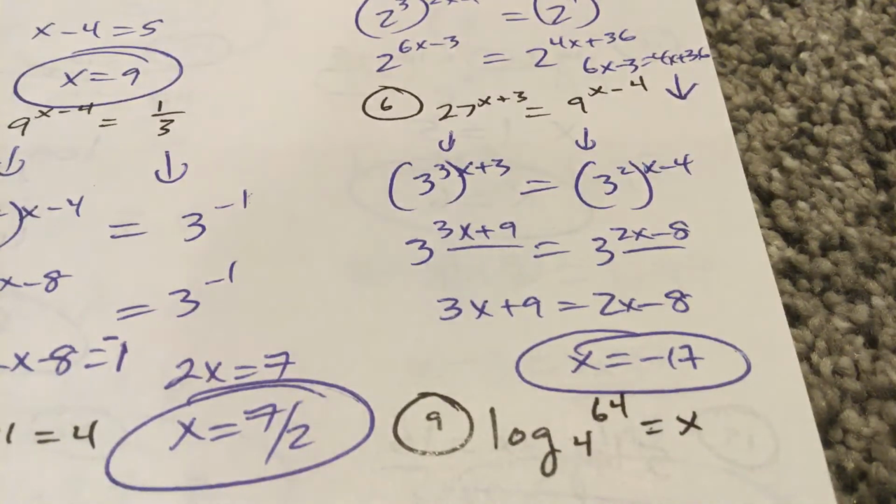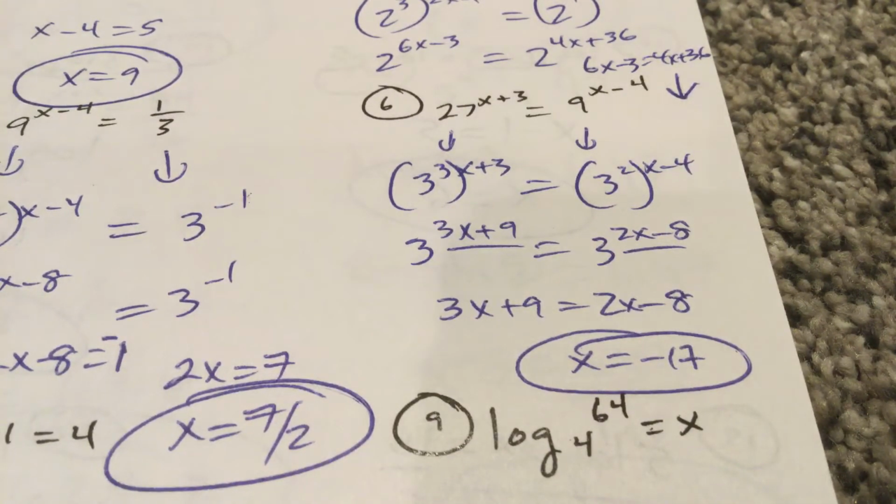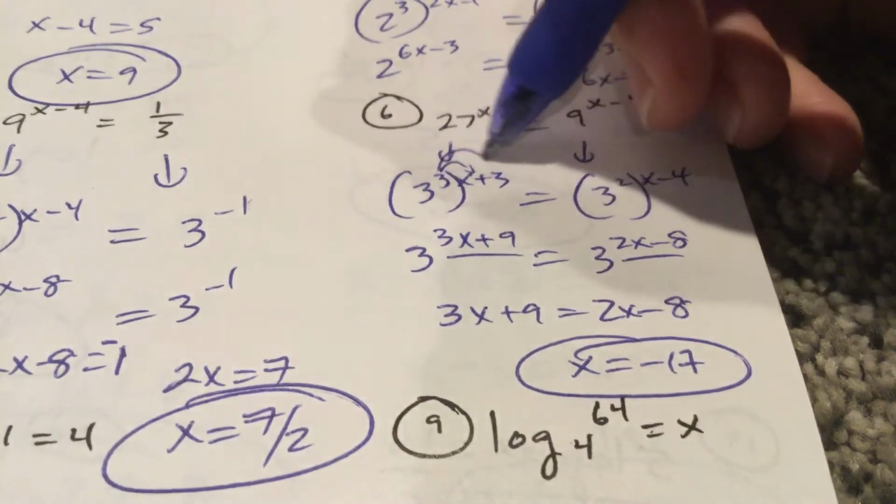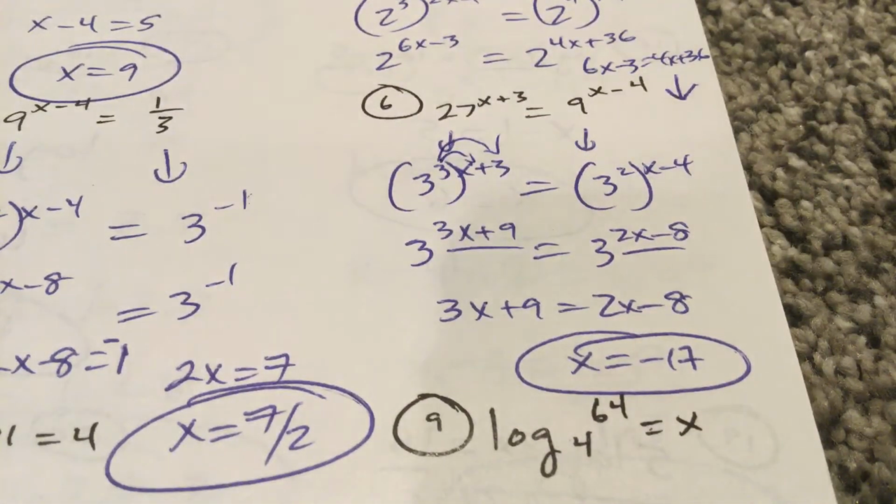27 is 3 to the 3rd. 9 is 3 squared. Multiply the exponents. 3x plus 9 is equal to 2x minus 8. X is negative 17.